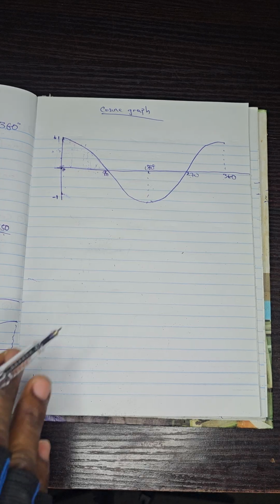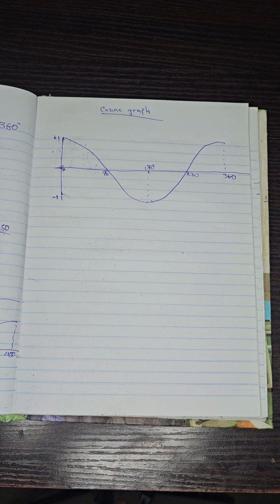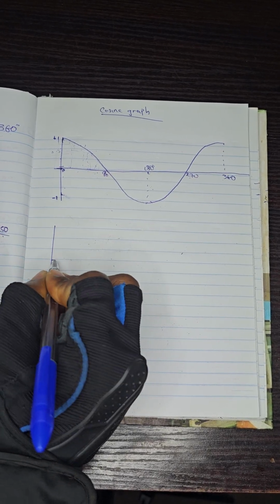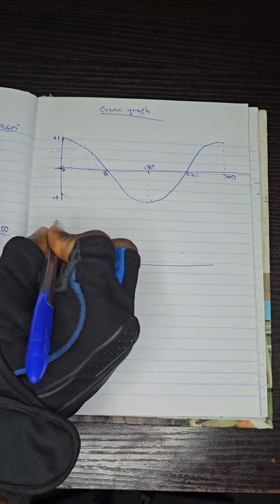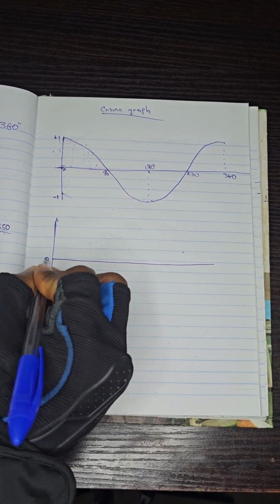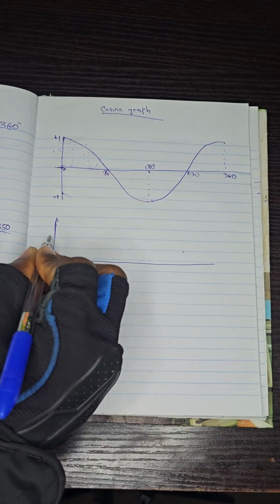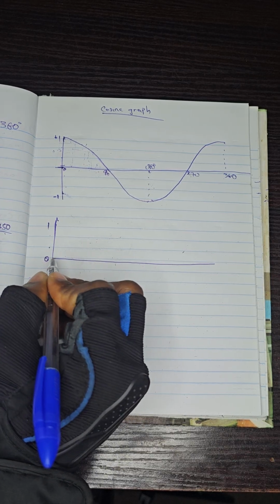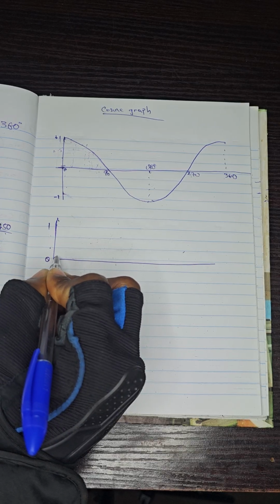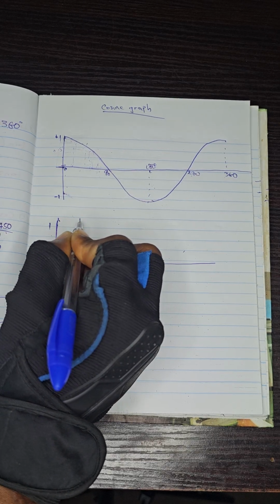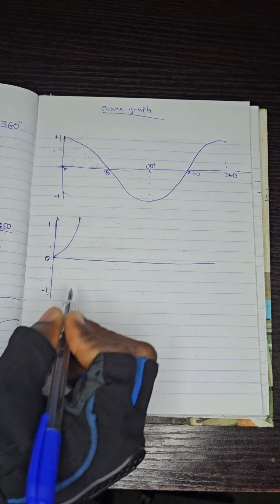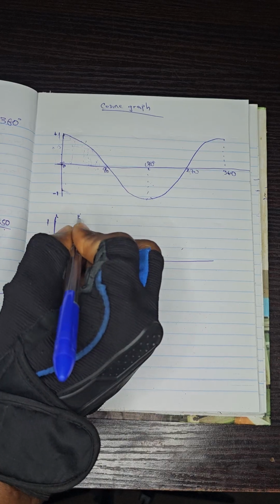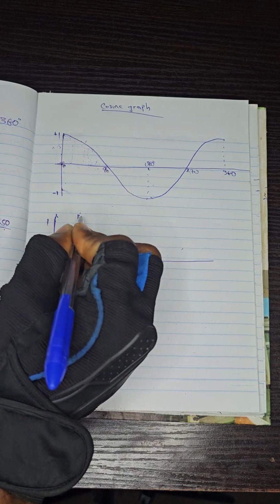You understand? For the tangent graph, I'll show you how it works. For the tangent graph, you have something like this. Here is 0. Here is, let me say, 1, 2, 3, 1. Let me say 1, 2, 3, minus 1. You have something like this. It starts from 0. It goes like this and stops. It keeps going, but we'll stop here. Then it starts from somewhere here again. Let me just draw a line like this. This is not touching this line. They are not touching each other.